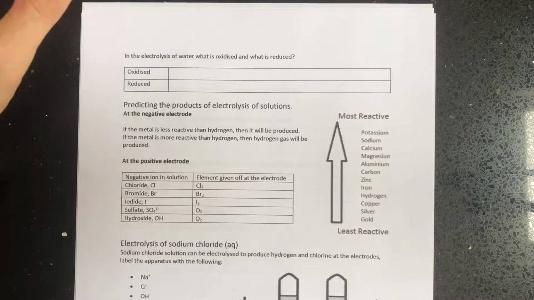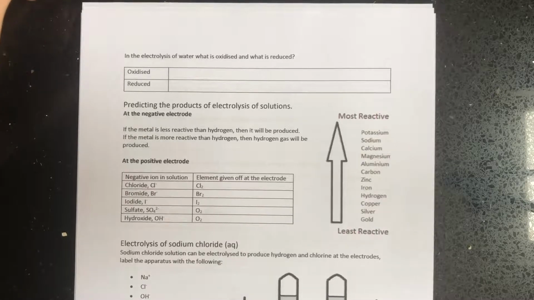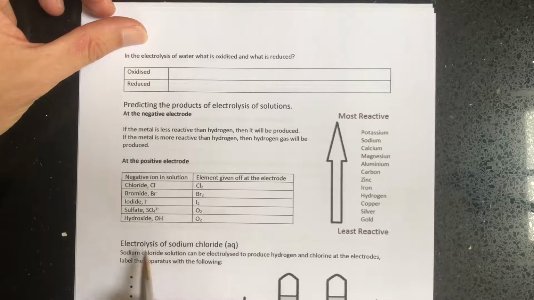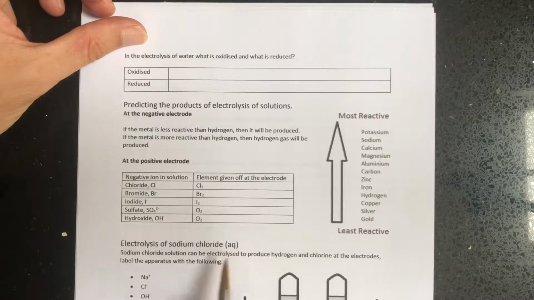Right, with this video we get to the hard parts of electrolysis. If you haven't got a good grasp of electrolysis already, I strongly suggest you have a look at the 3 videos that we've already done on electrolysis. That's introducing electrolysis, electrolysis of molten lead bromide, and electrolysis of water. Because what we're going to look at in this video is the electrolysis of solutions, if we take as an example here the electrolysis of sodium chloride aqueous.